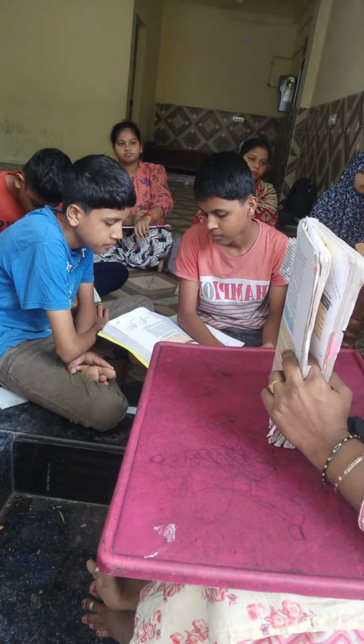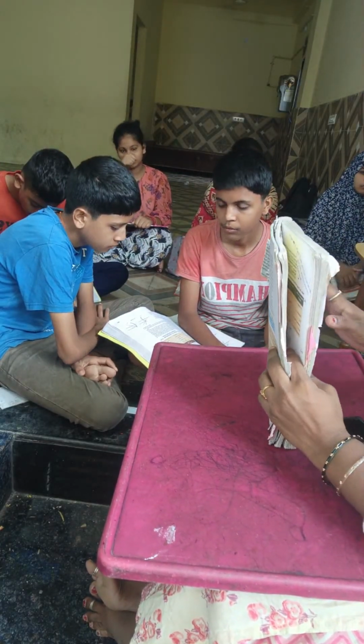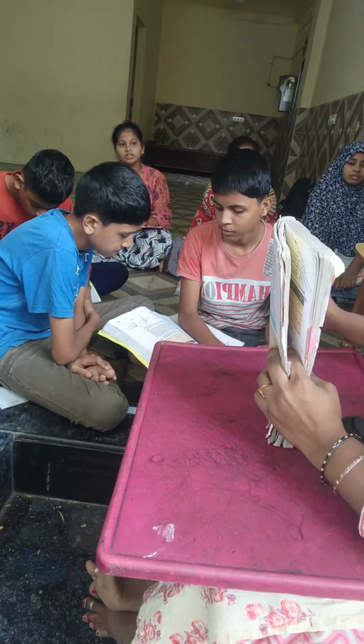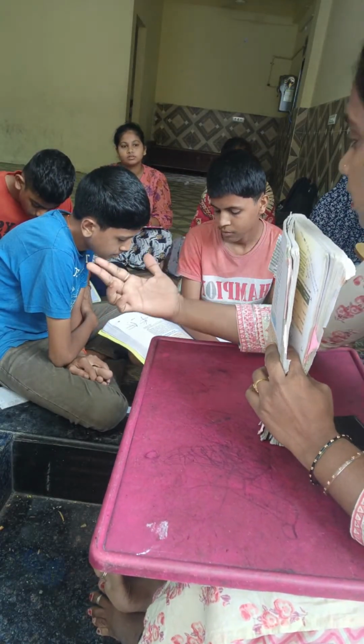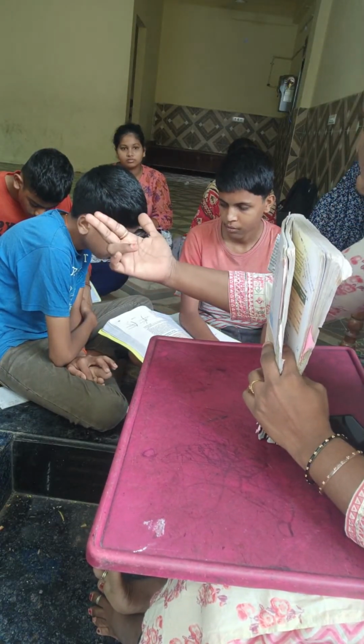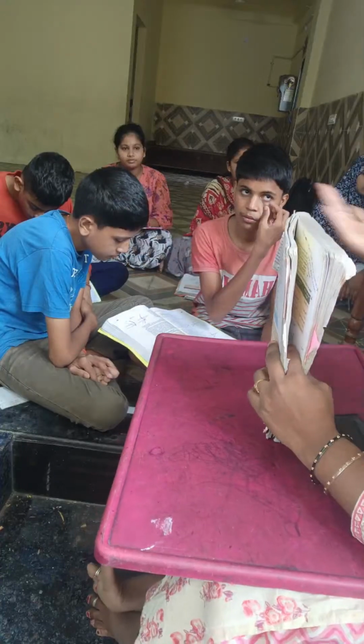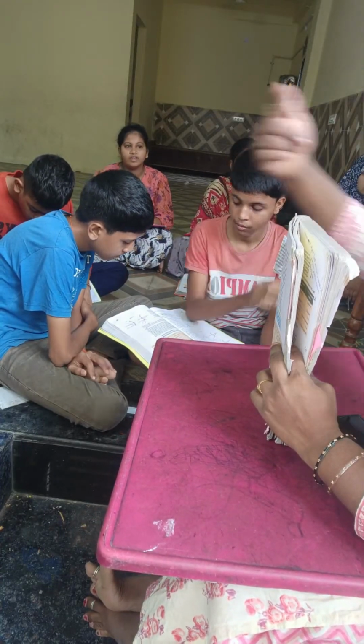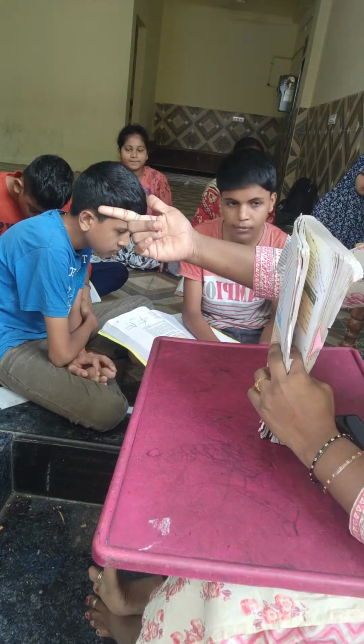There are many rays, are you getting my point? There are many rays, but I am considering two rays that are falling on the mirror. Again, these incident rays will become reflected rays. It will be reflected when it falls on the mirror, no?